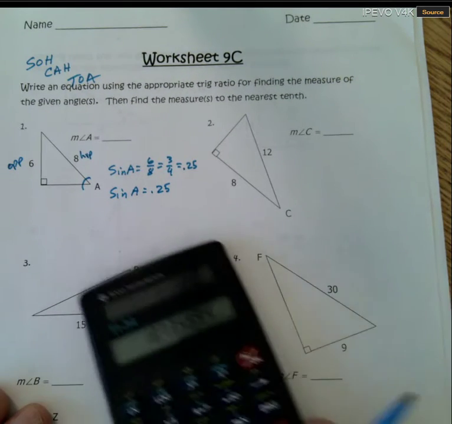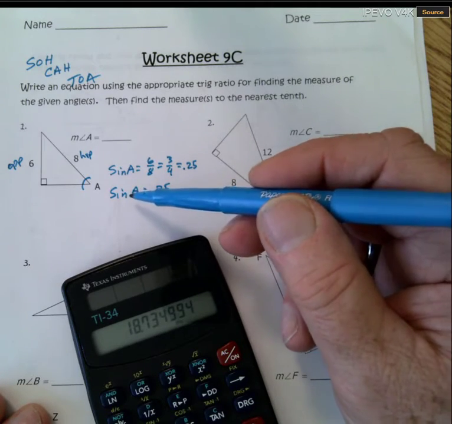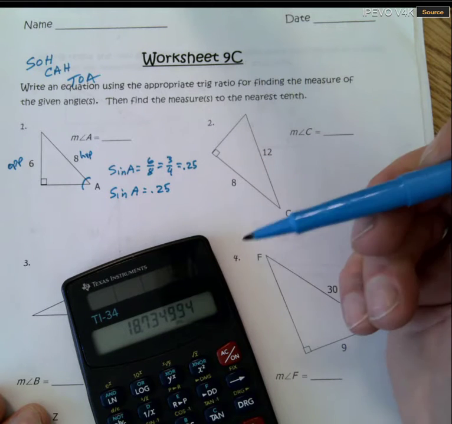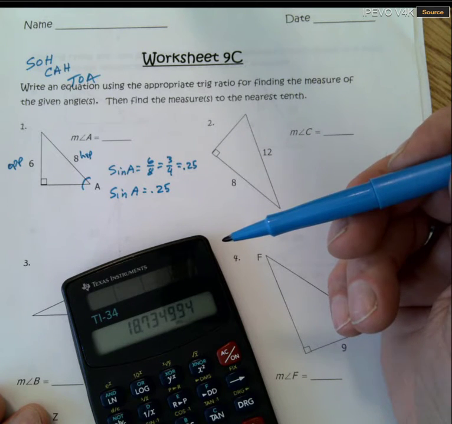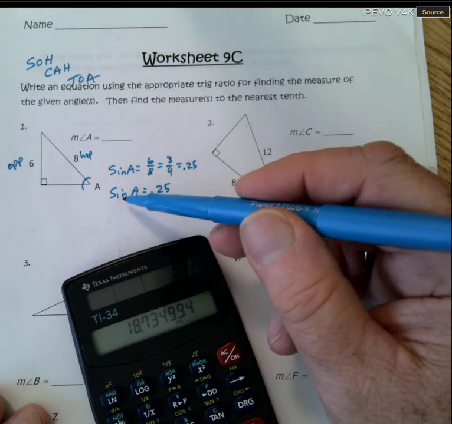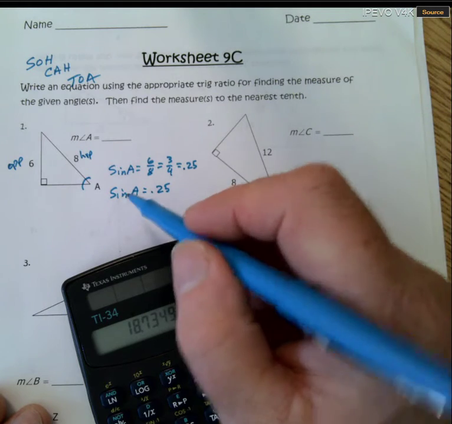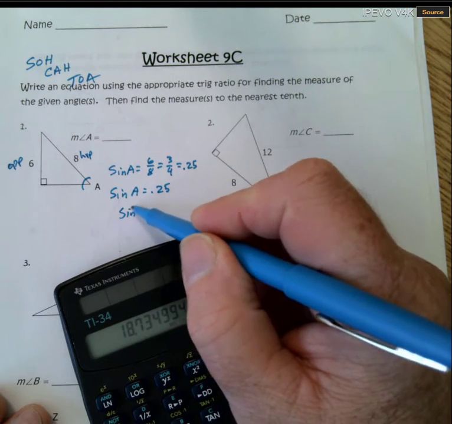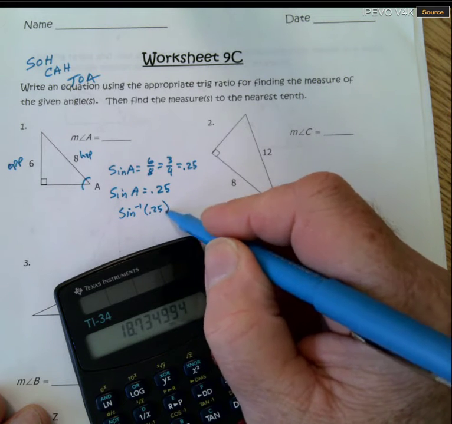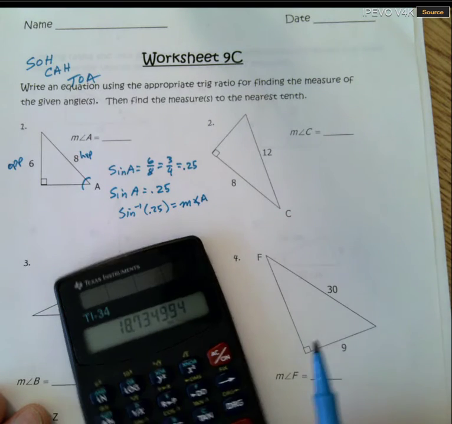So we want to find the angle measure where the sine is 0.25. So we have to work backwards. We have to do sine minus 1 of 0.25. So inverse sine of 0.25 is going to give us the measure of angle A, which is what we're looking for.